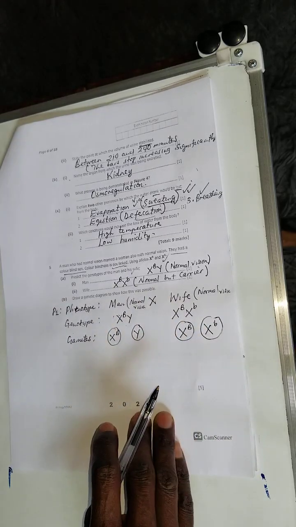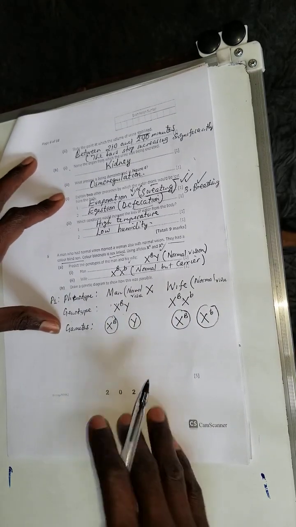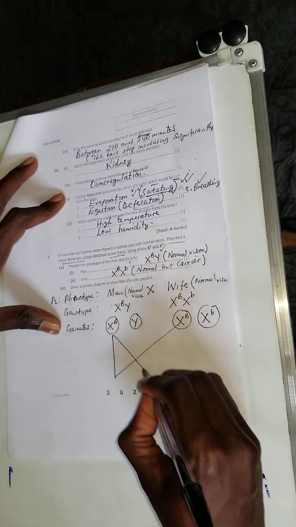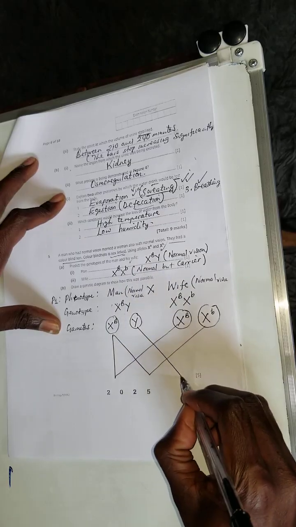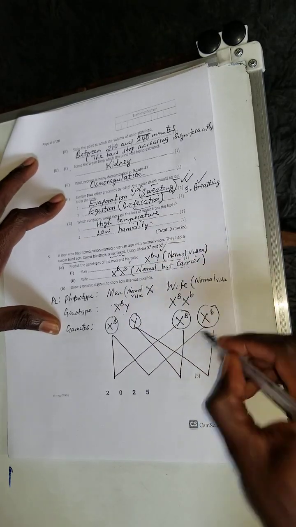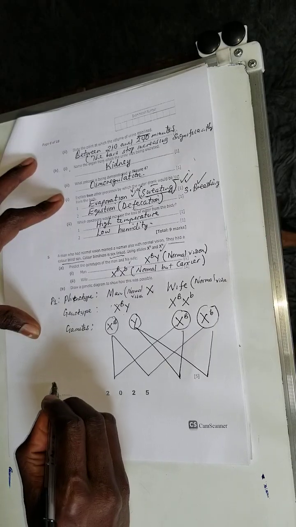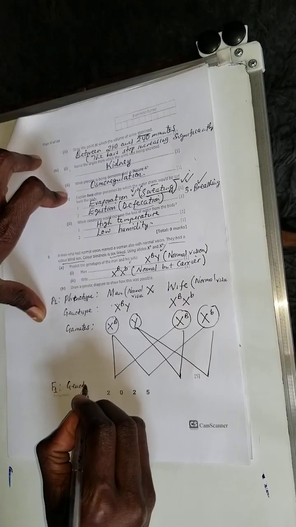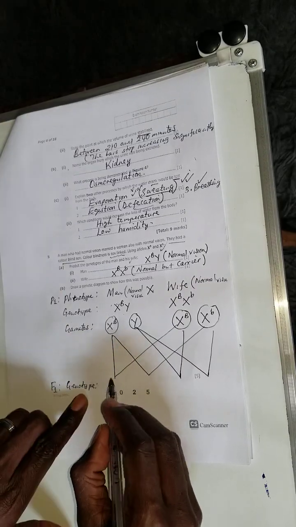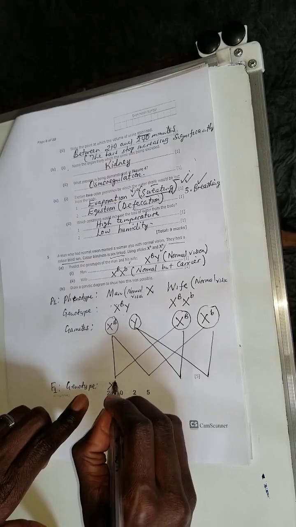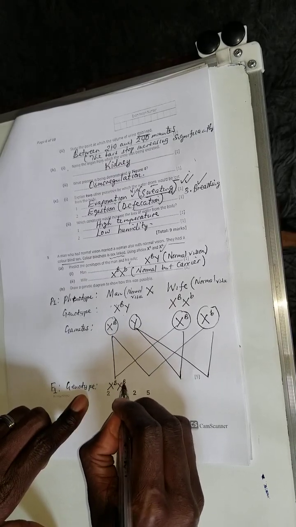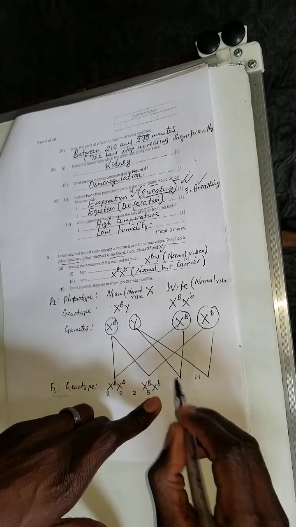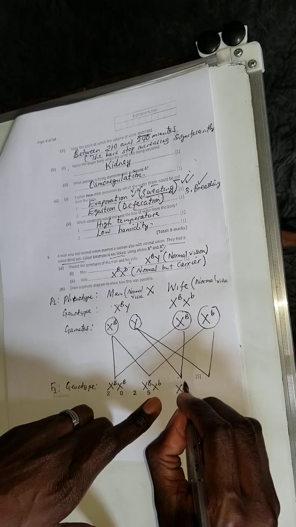Then of course random combination of the gametes will take place. They combine randomly: this will combine with that, this will combine with the last one, and this will combine with the first one, and this will combine with the last one. So you are going to have F1, the first filial generation, the first children to be produced. What is their genotype? You just follow them religiously: X capital B X capital B, then X capital B and X small b. And if you look at this one, it will be X capital B. You don't start with Y.